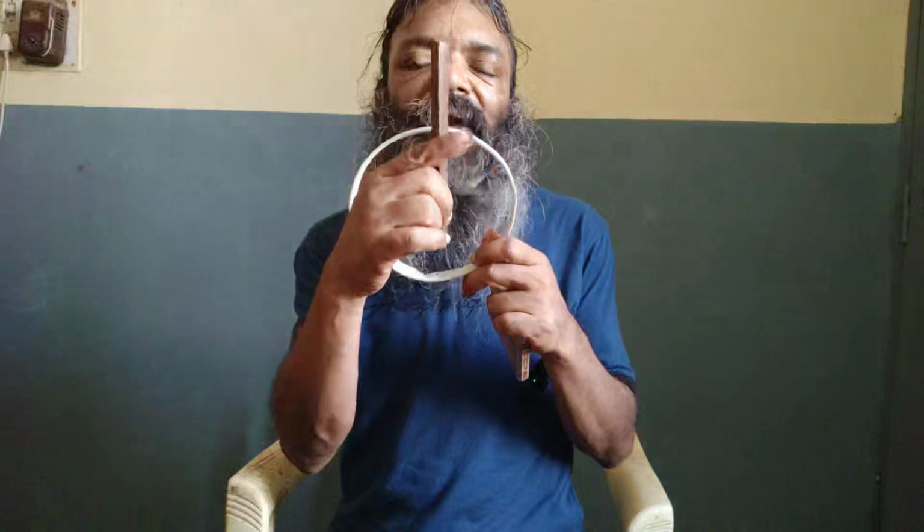Okay, what is the area of the circle? Area of the circle is P1P cross P2P. This is abstract mathematics we are talking about. This is the area of the circle.